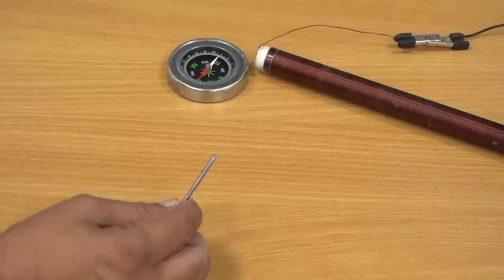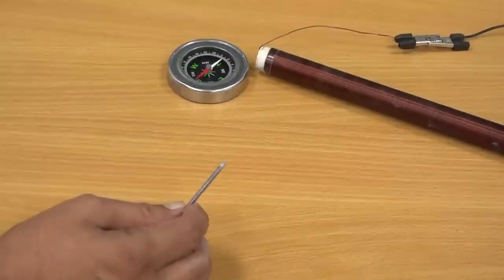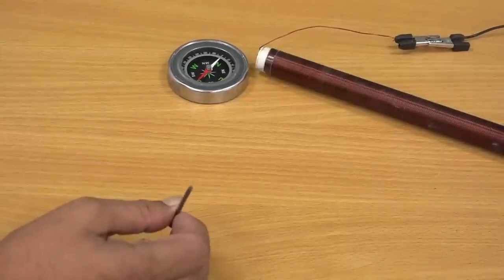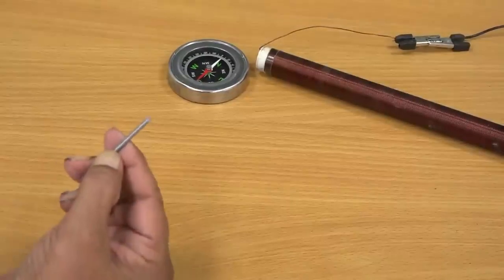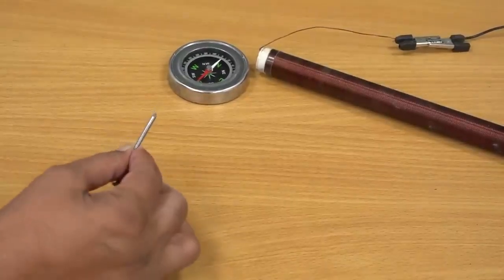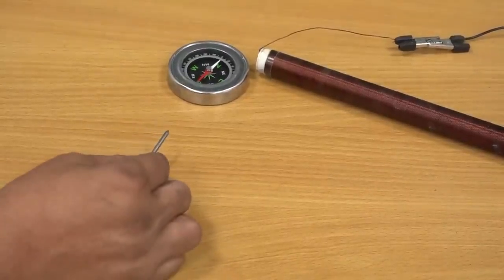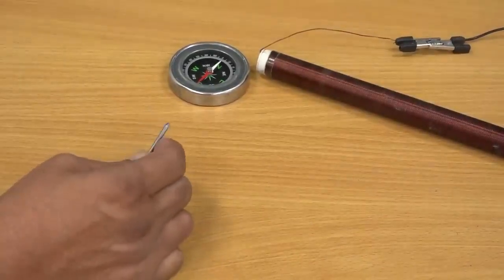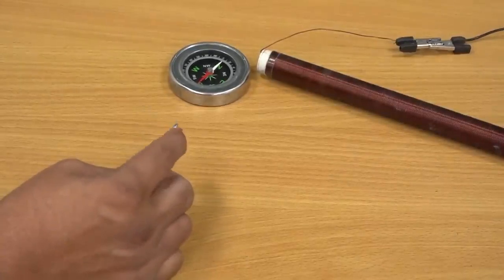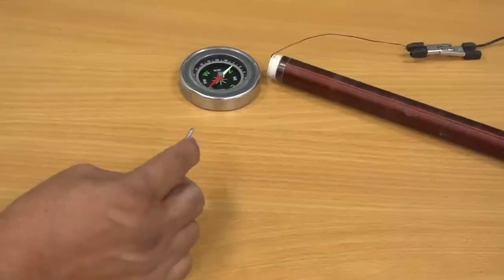This compass needle itself is a magnet, and therefore it creates a magnetic field, and when this iron nail is placed in this magnetic field, this magnetic field magnetizes the nail. That is an interaction between the material and the magnetic field.